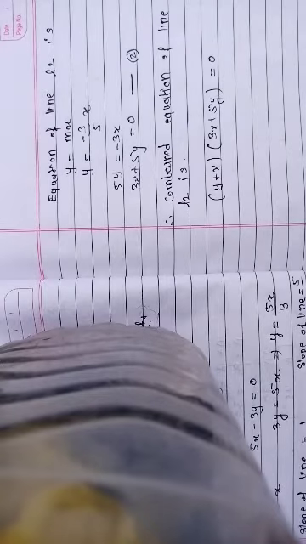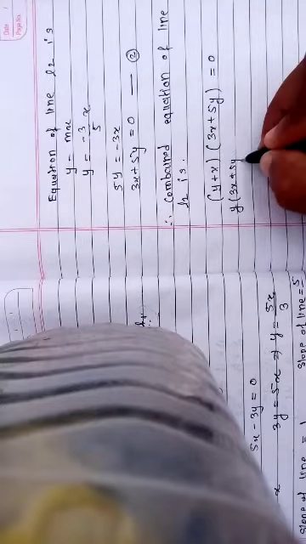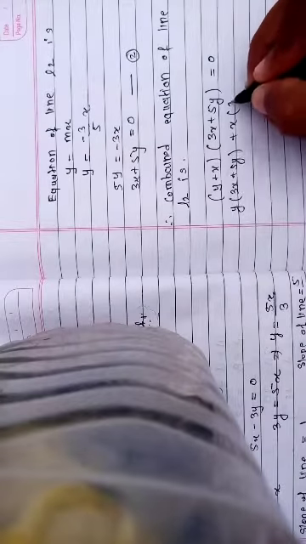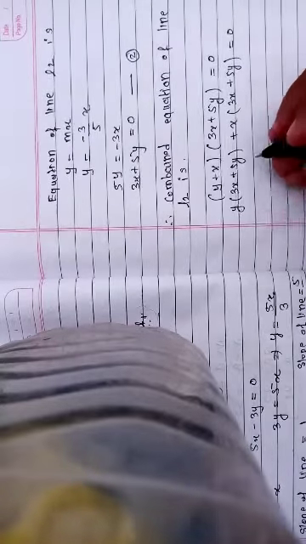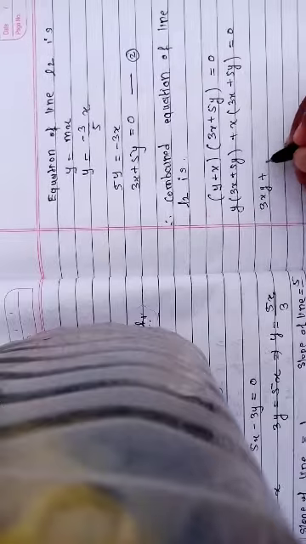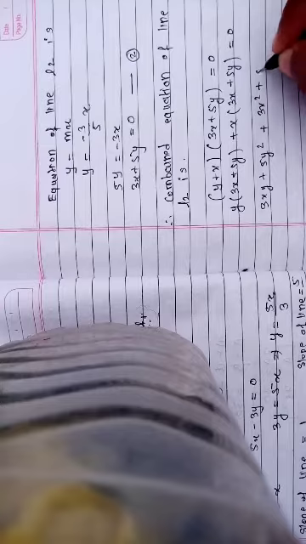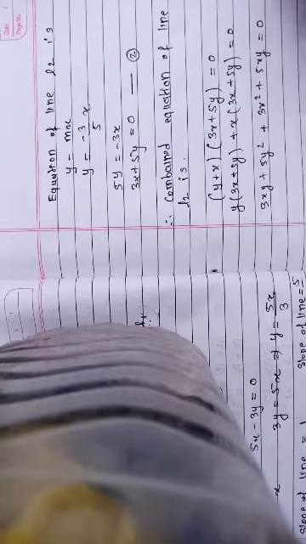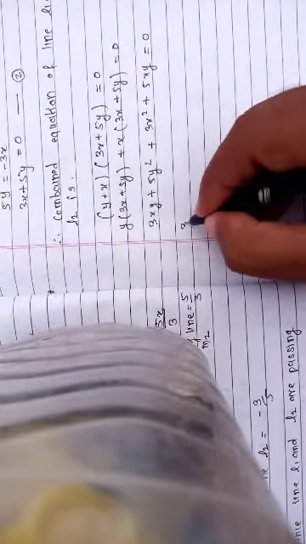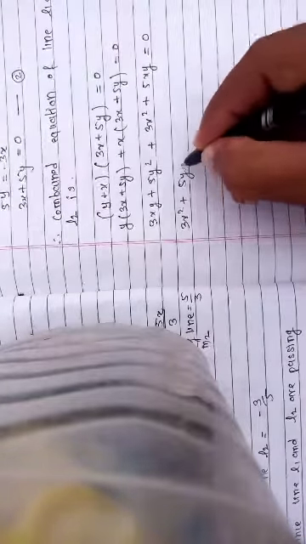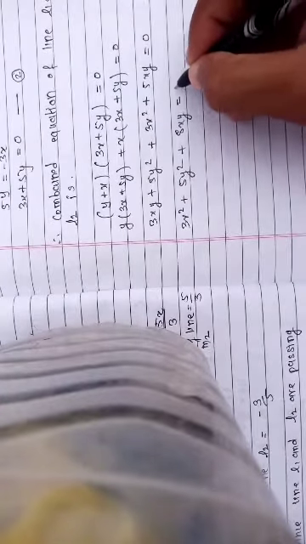Now we can multiply. y(3x + 5y) + x(3x + 5y) = 0. Multiplying, 3xy + 5y² + 3x² + 5xy = 0. Now you can add these, so we have 3x² + 5y² + 8xy = 0.